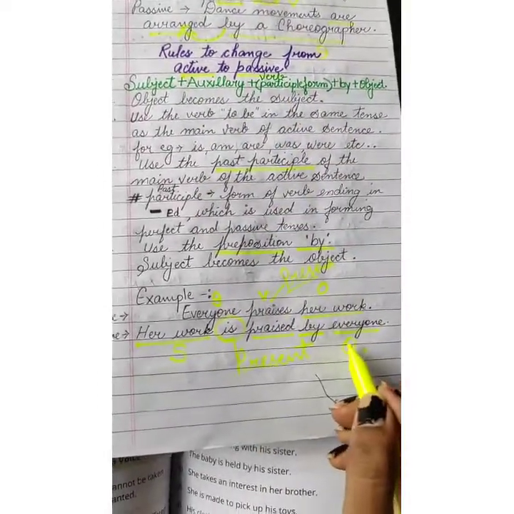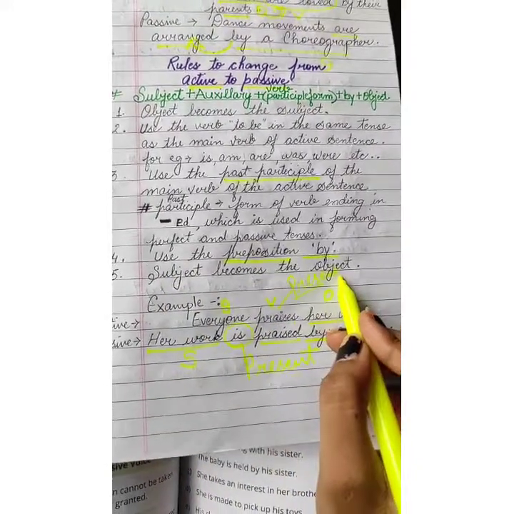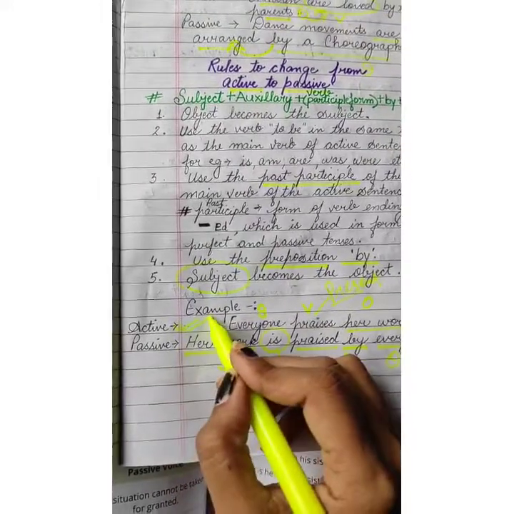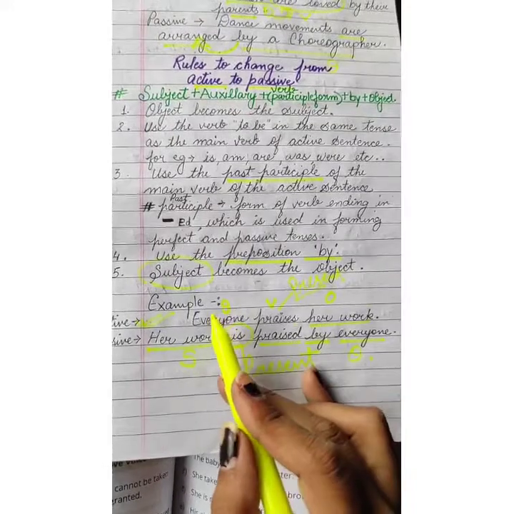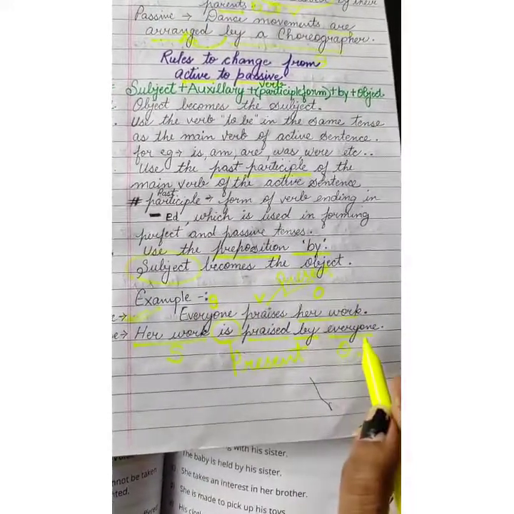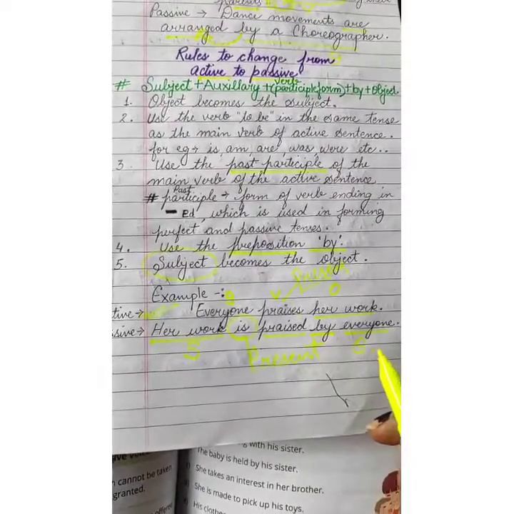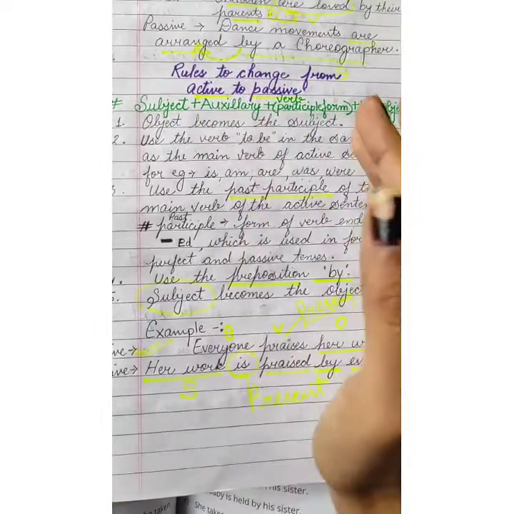Now the last step, that is the subject becomes the object. Which subject? The subject of the active sentence. Here the subject is everyone. So this subject automatically changes to the object in the passive voice. So the 5 rules which we follow to change active to passive.